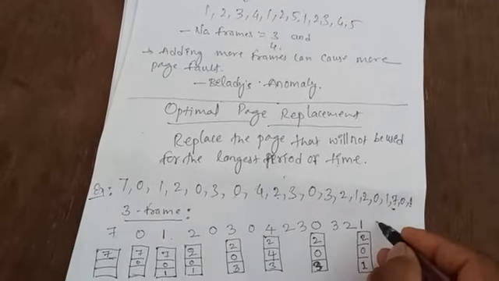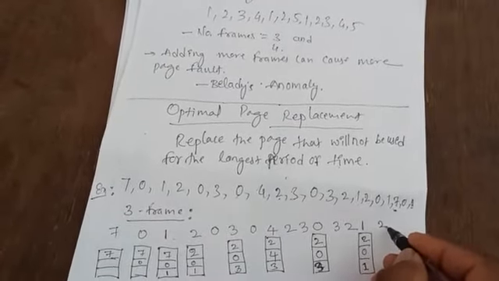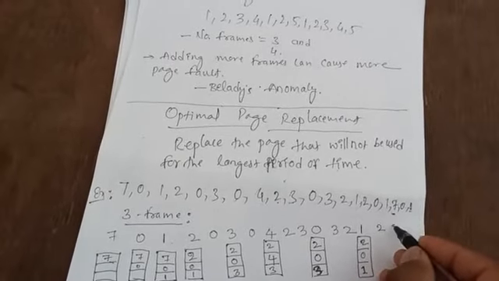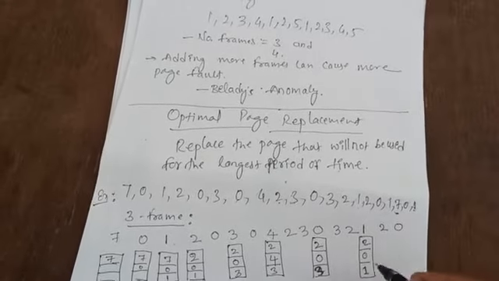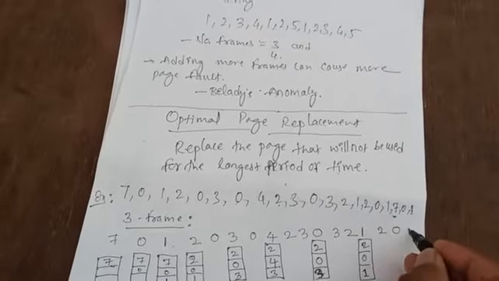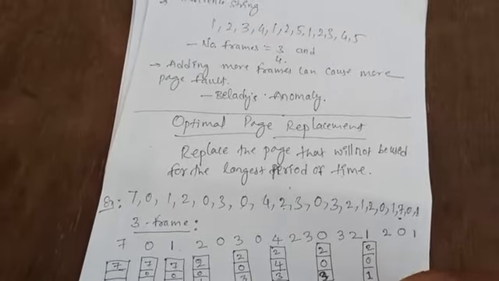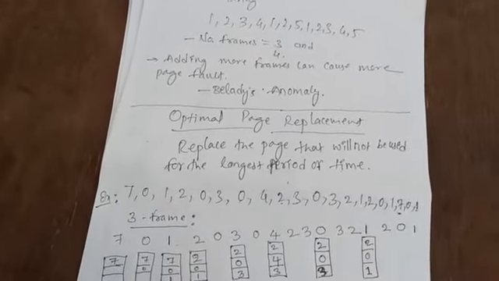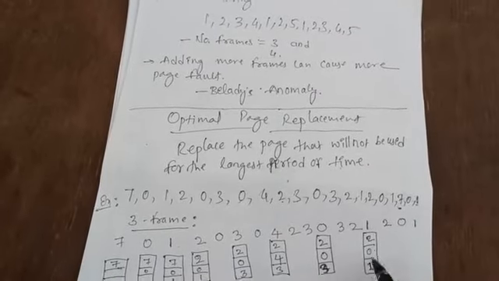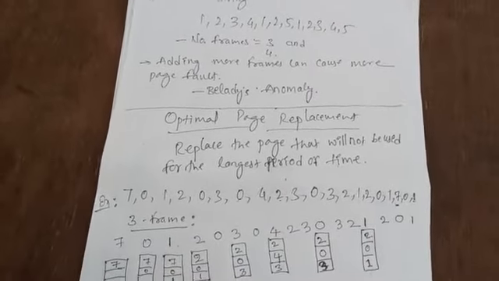Again go to the next sequence. The next demand page is 2, it is already in the memory. The next demanded page is 0, it is also in the memory, so there is no page fault. The next demanded page is 1, this is also in the memory. Go to the next sequence, 7. Verify that it is not in the memory.